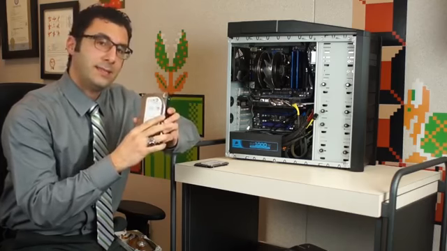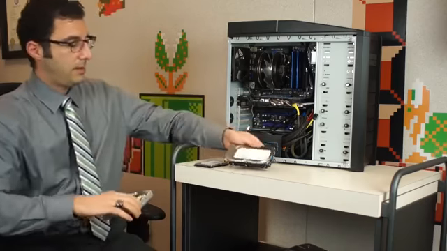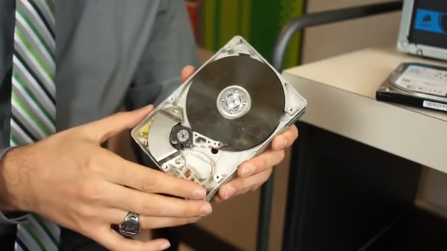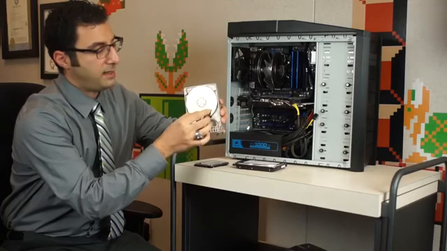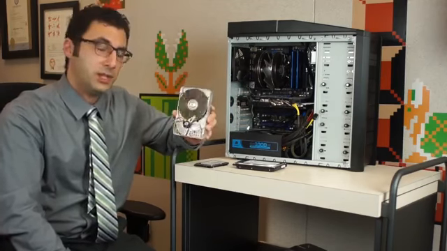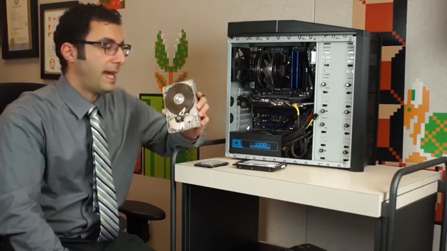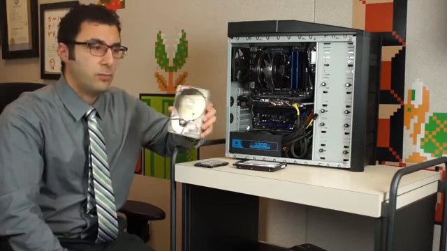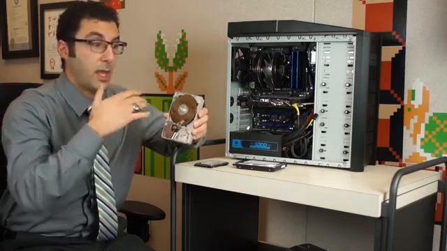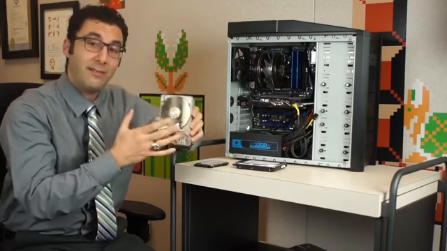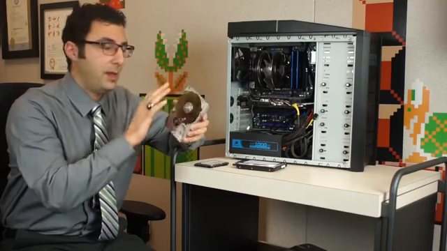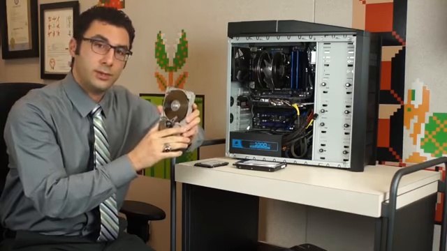And if we look on the inside, we can see that there is a platter which spins around. There's an arm with a head on the top. And later on we're going to talk about how this stores information. But for now, we know that all of your computer's software, Windows or Mac, the Mac operating system, Microsoft Word, your games, everything that you have for your computer system is in here. And this is your computer's long-term storage.